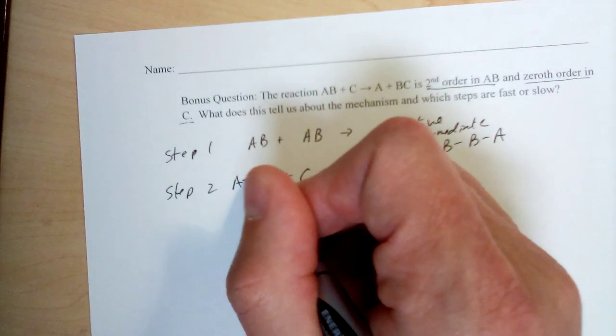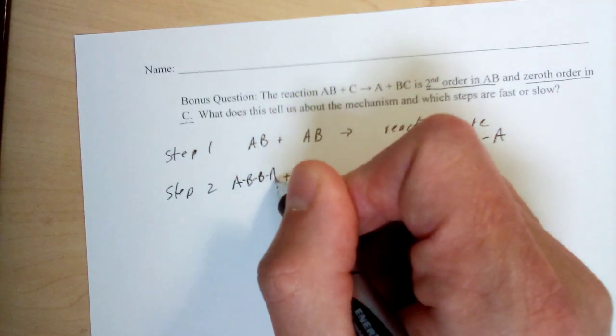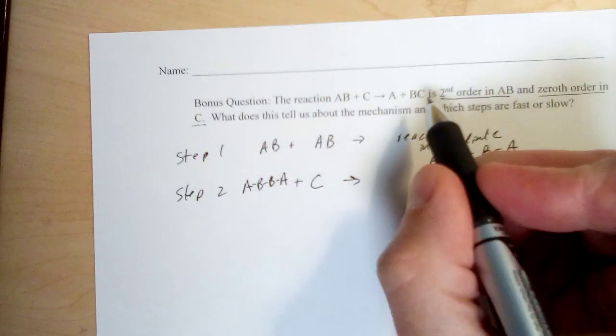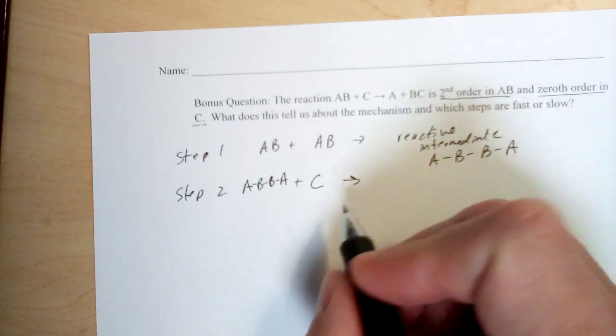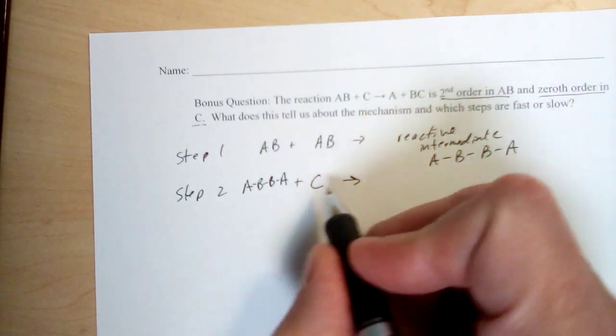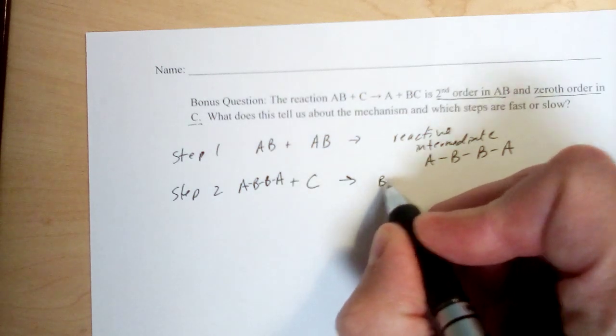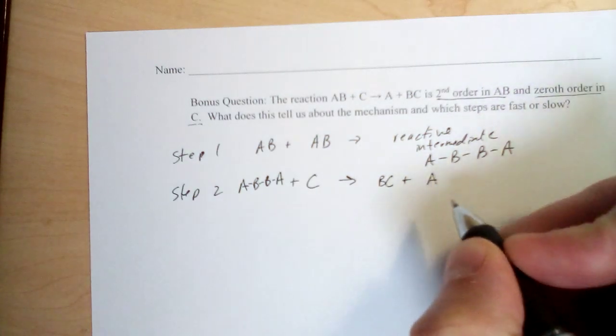So maybe A, B, B, A reacts with C here in the second step. That produces 2 of our products. The C maybe comes in and attacks and bonds to B to make BC, and that eliminates 1 A.